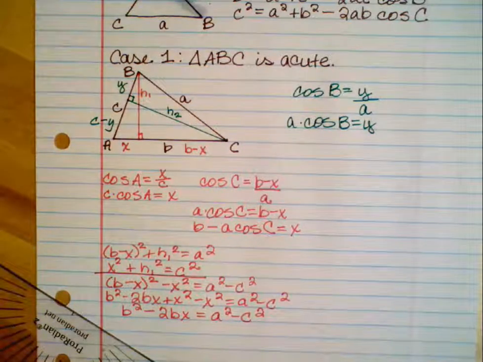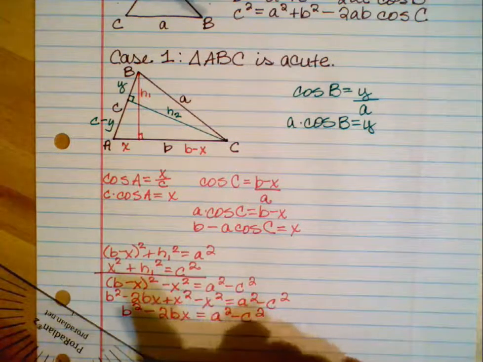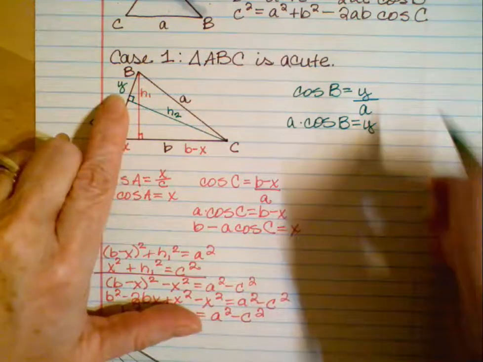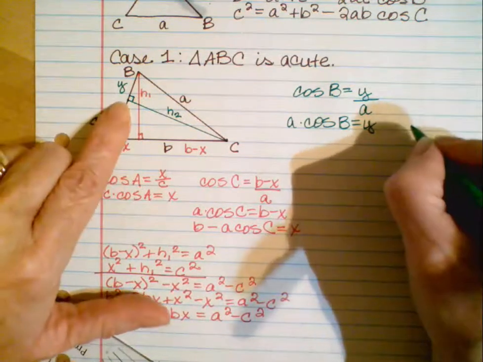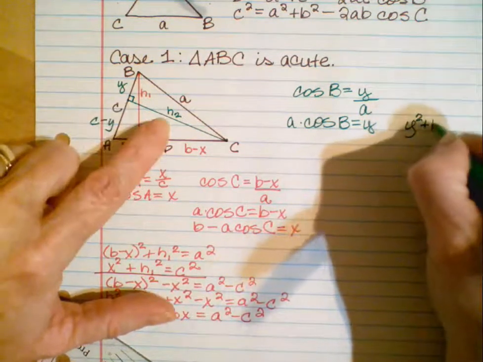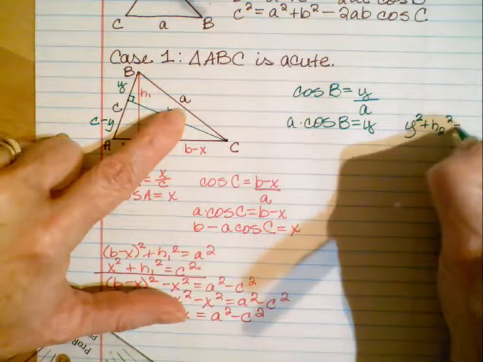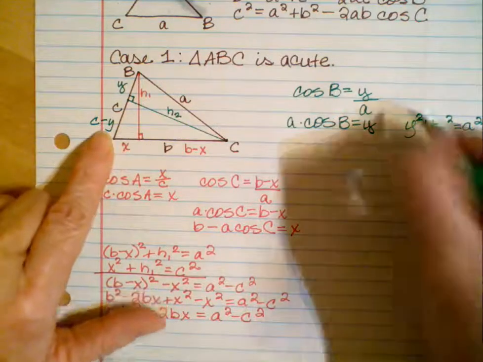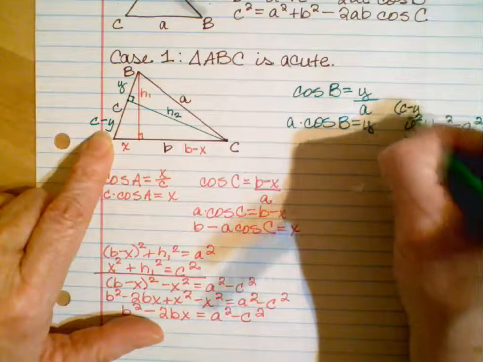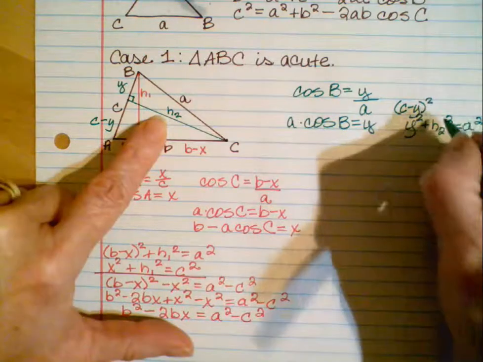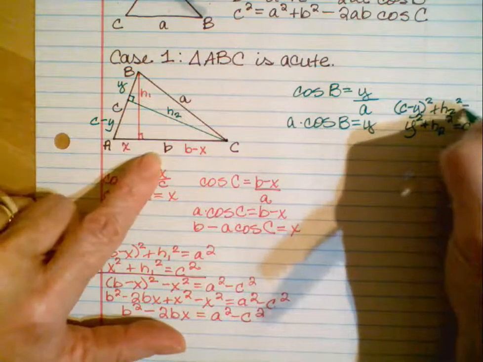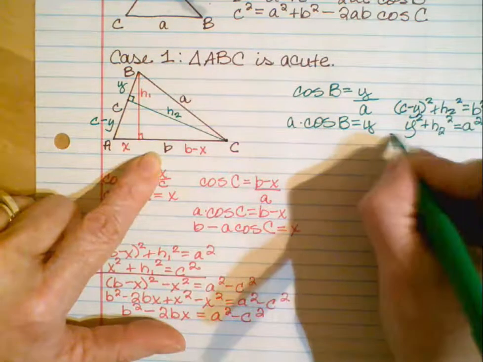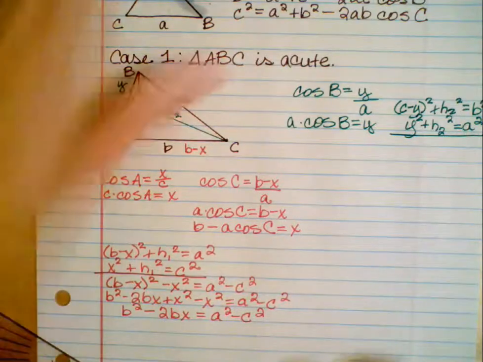Now, along the same lines as what we did on the last one, we can also look at the Pythagorean theorem that's going on here. In this case, we have y squared plus h sub 2 squared is equal to a squared. And in the other right triangle, we have this quantity c minus y squared plus h sub 2 squared is equal to b squared.